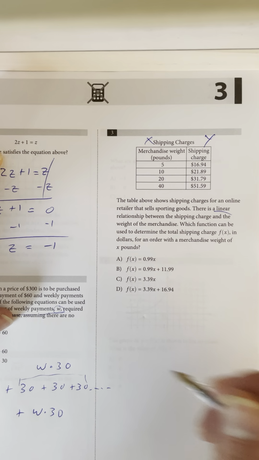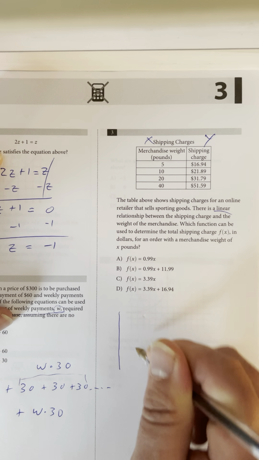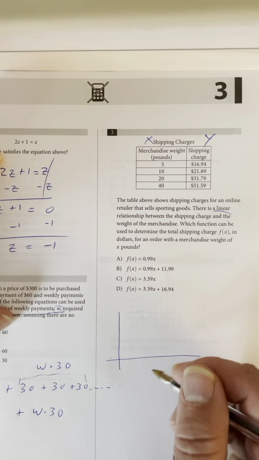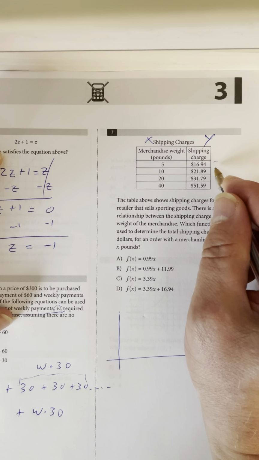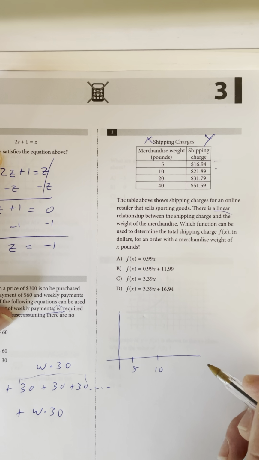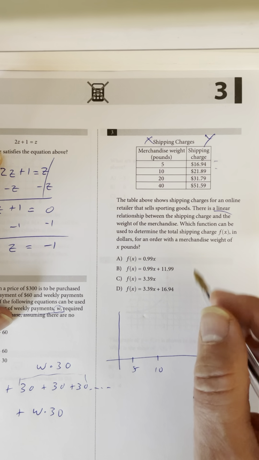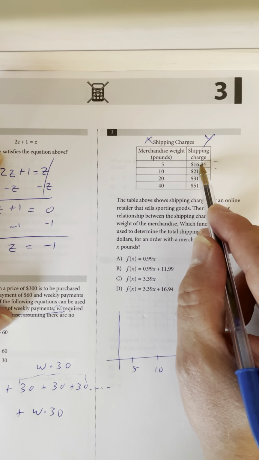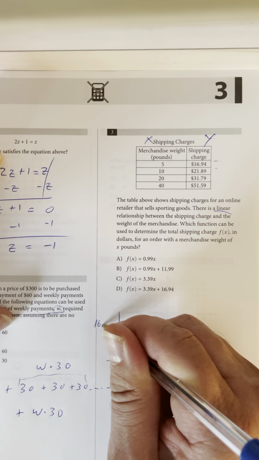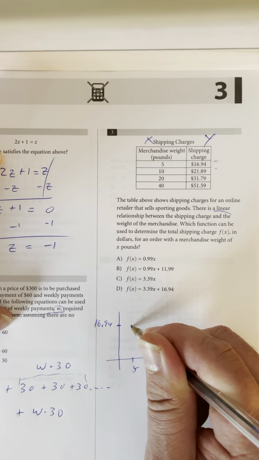Now with these kind of problems, I find it's always helpful to visualize this by just plotting a few of the points. So you have 5, 10. For a product that weighs 5 pounds, the shipping charge is $16.94, so you have a point here.